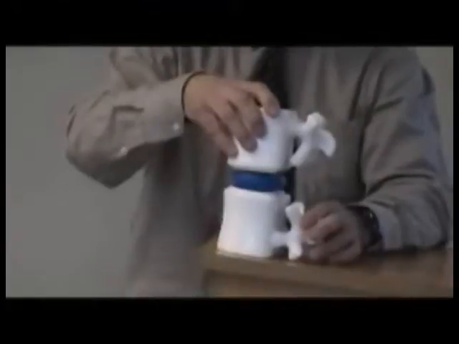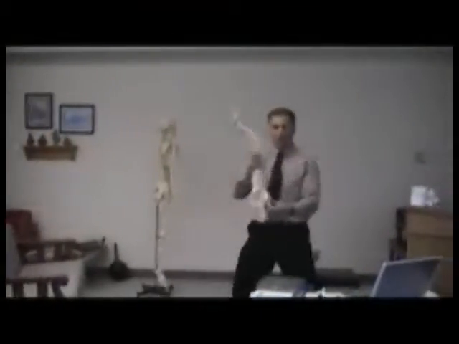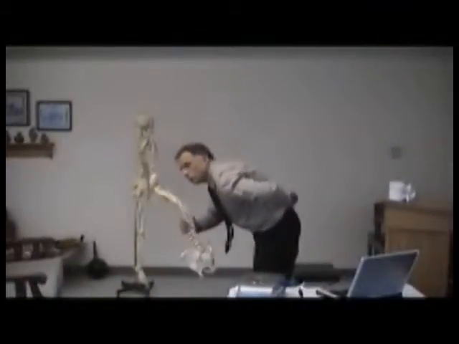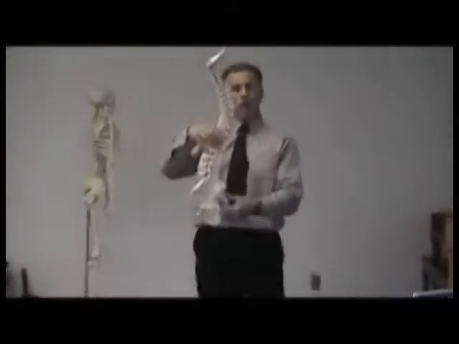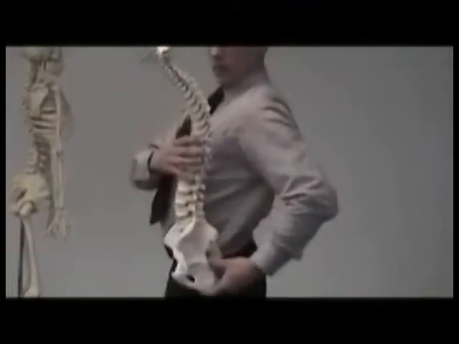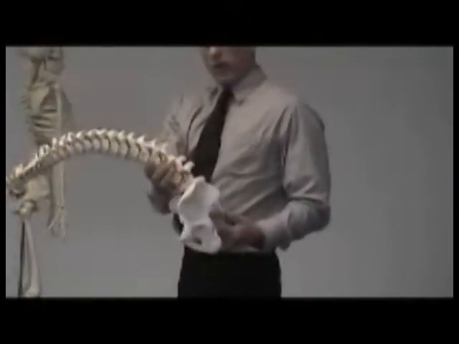It's pretty neat. Now, when I bend forward and my back rounds like this, if we look at the spine with this model, when I'm bending forward, my back right here is rounded, because a healthy back has a curve this direction. But when I bend forward, look what happens.